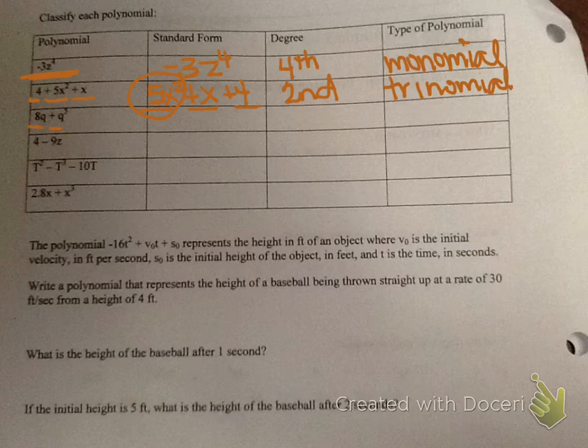Here we have 2 pieces, q to the 3rd power plus 8q would be standard form. It's 3rd degree because of this 3, and it's a binomial.